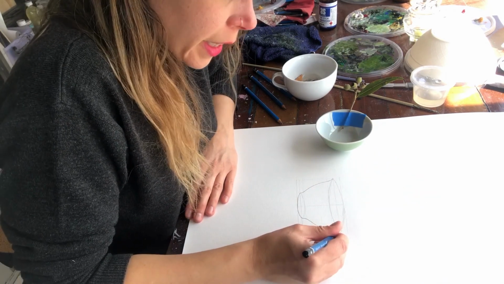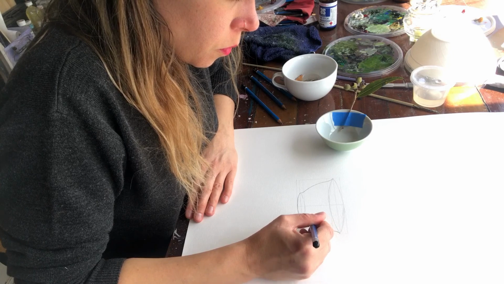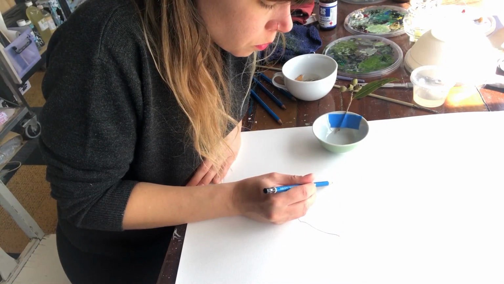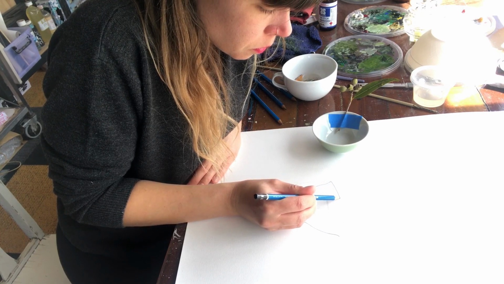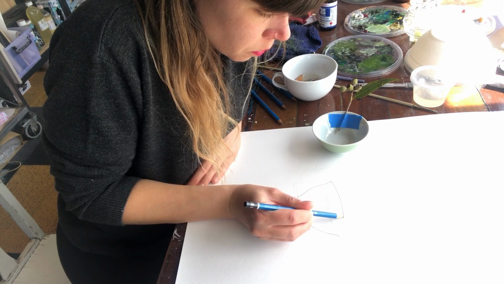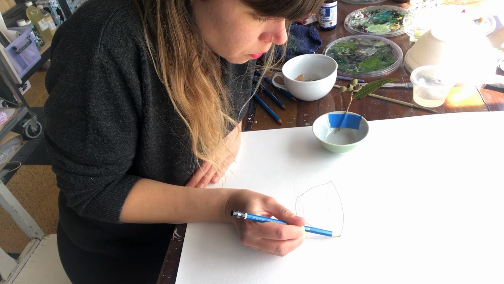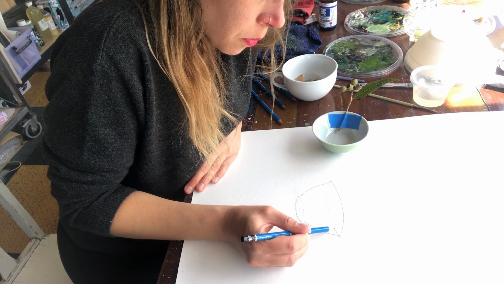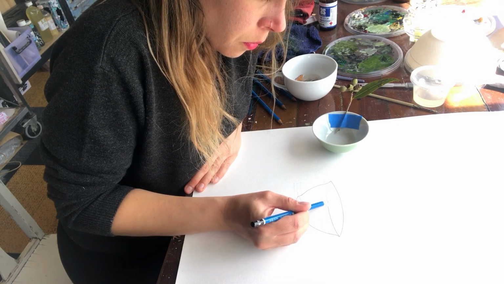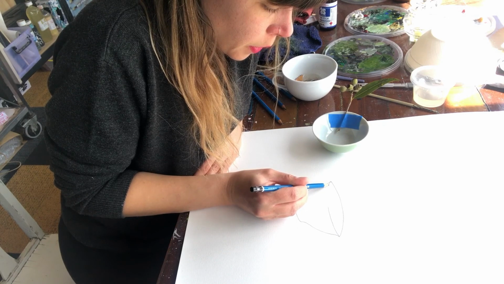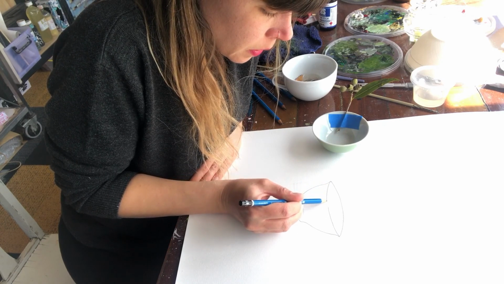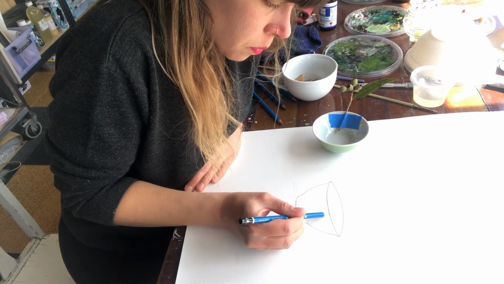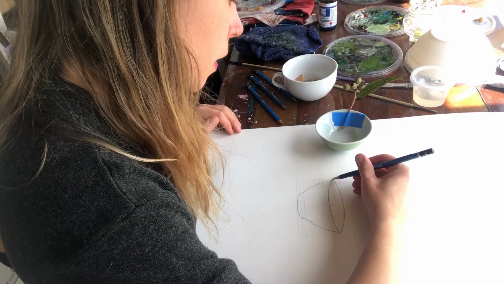So I'm being very, very careful to just make sure that it's as accurate as I can get it. Especially too when you're going in with the darker lead. Alright.